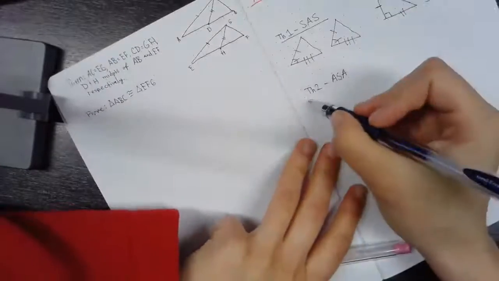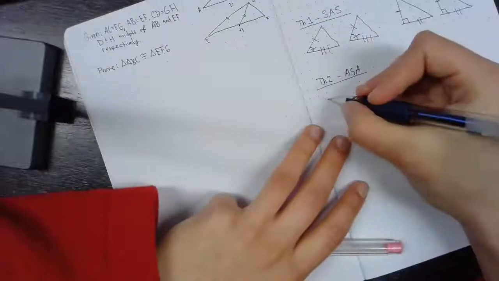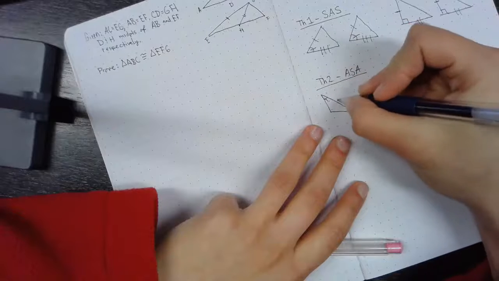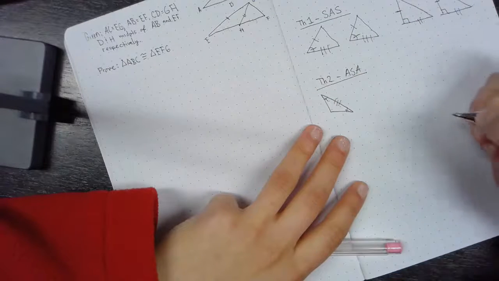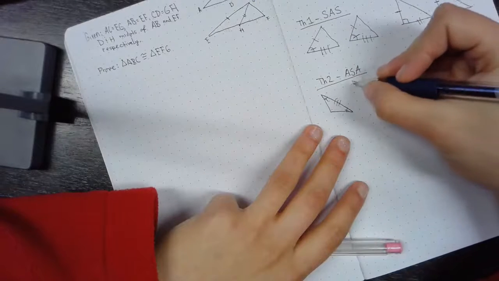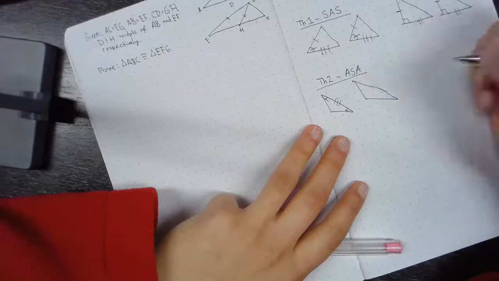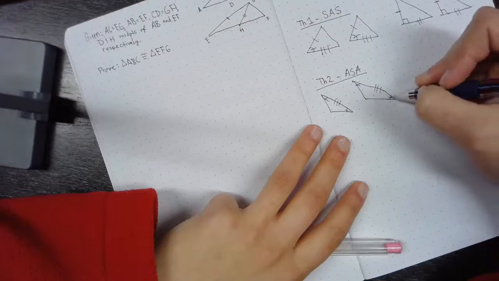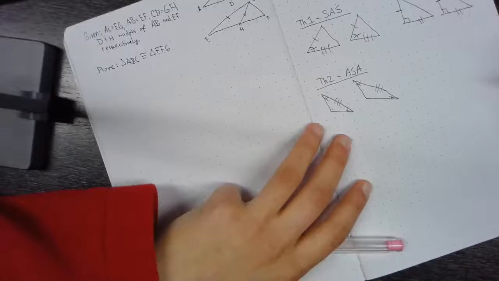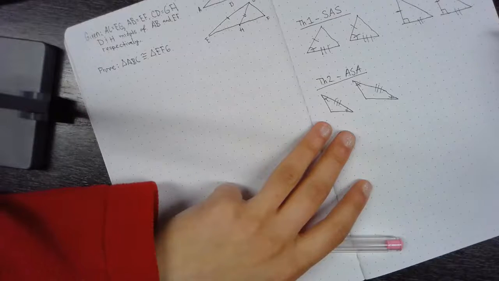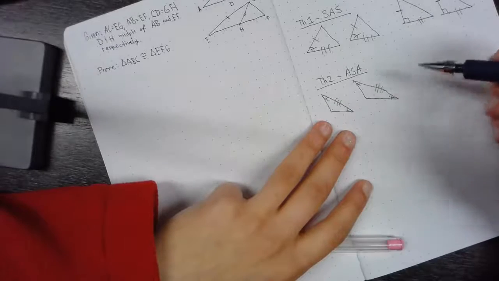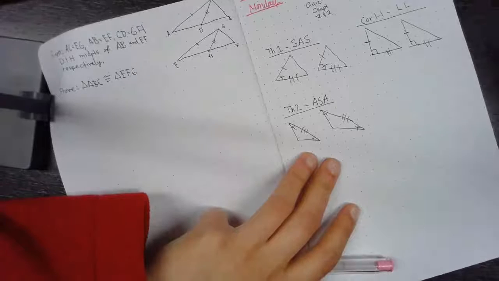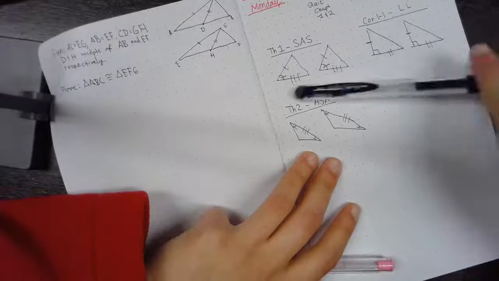Then we have angle, side, angle, which is theorem 2. That one says if I have an angle, a side, and an angle equal respectively to an angle, a side, and another angle, like that, then I do have congruent triangles. And we've proved these in your notebook. You should have all the proofs for them. I'm just reviewing what they are. Okay, so these are different ways we have.